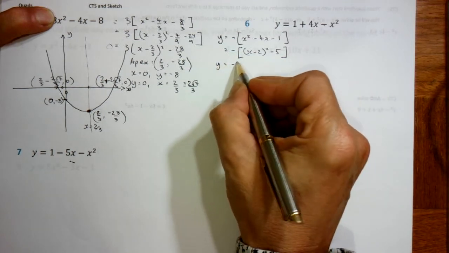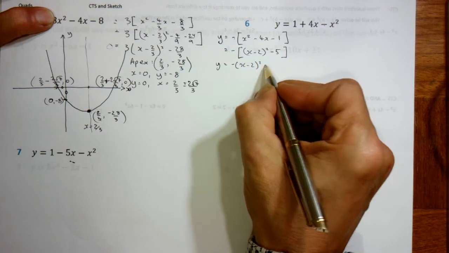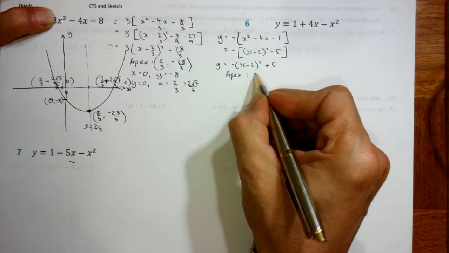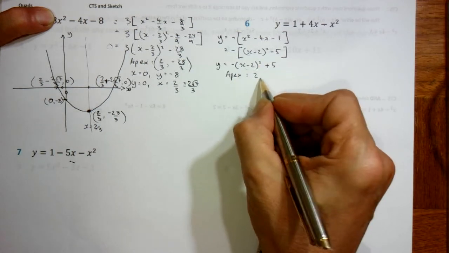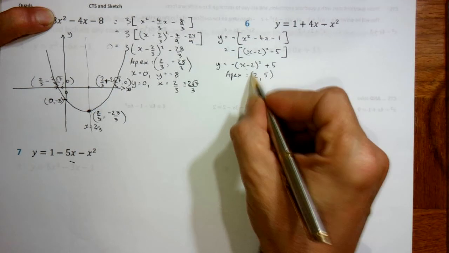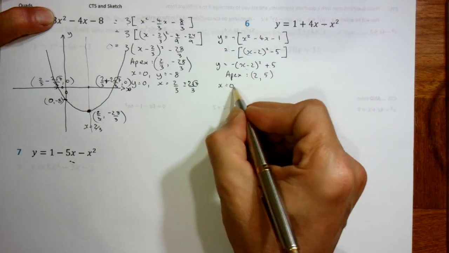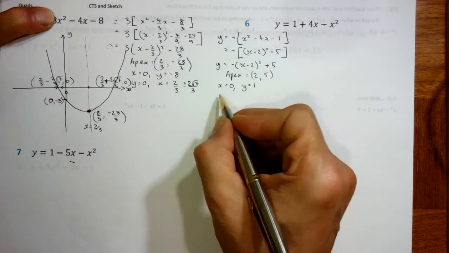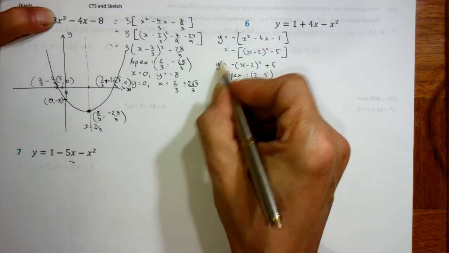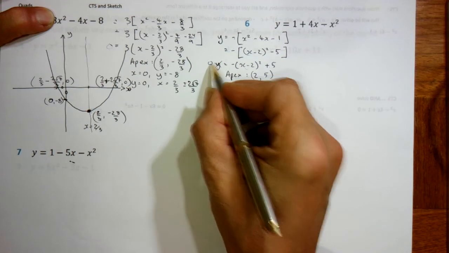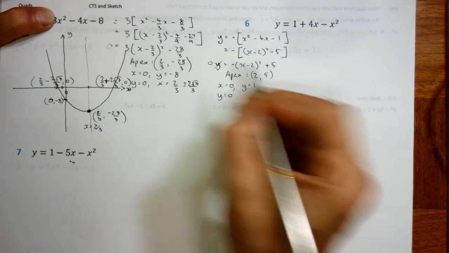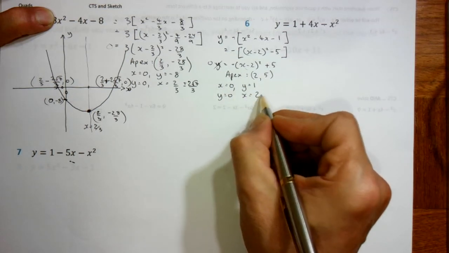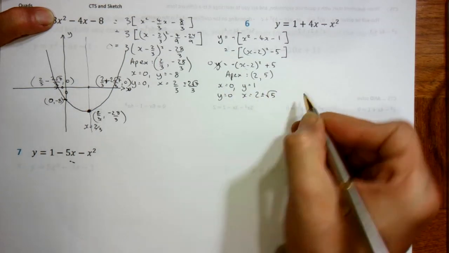So y is minus x minus 2 all squared, add 5, and so the apex is, change that sign, leave the number, leave this one alone. X is naught, this is naught, this is naught, y is 1. And when y is naught, we make this one naught, we take away the 5, we times by minus 1, becomes plus 5, square root it, and add the 2. So x equals 2 plus or minus square root of 5.